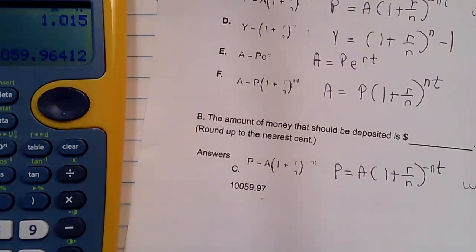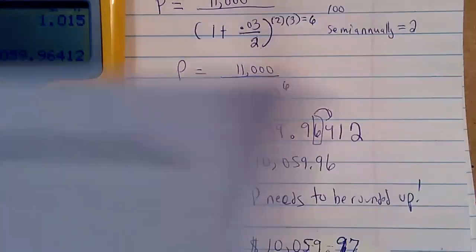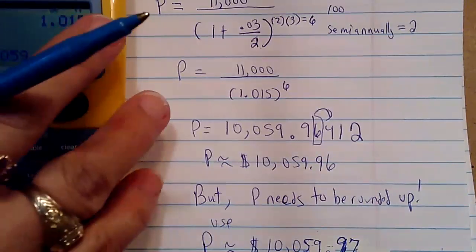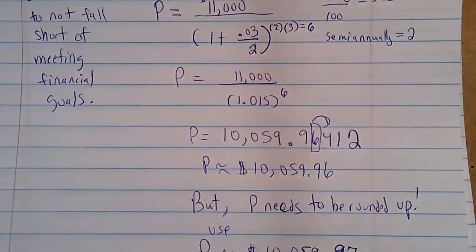10,059. Excuse me, 97 cents. Okay, so we have to round up, because we're looking for P. Okay, so we're looking for how much should be deposited.